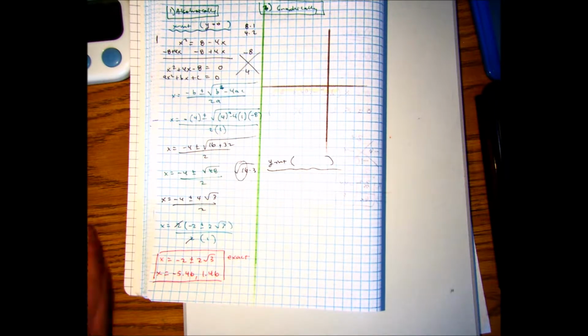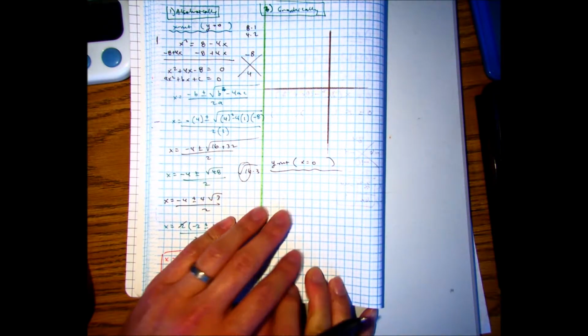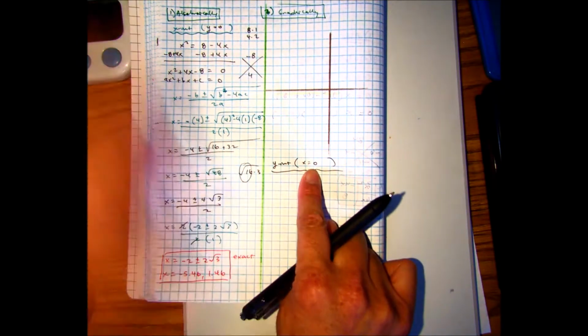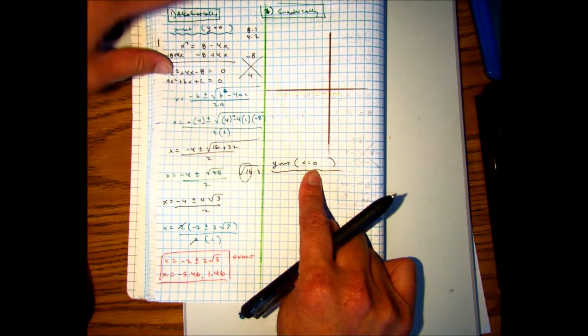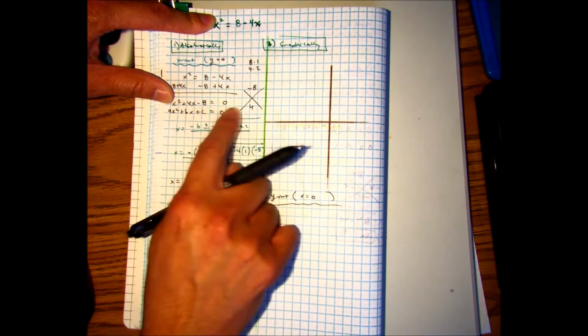Make x equal to 0. Now, which one do you make x equals 0? It doesn't matter. I'd probably recommend this one right here.